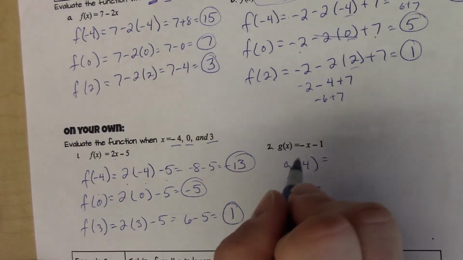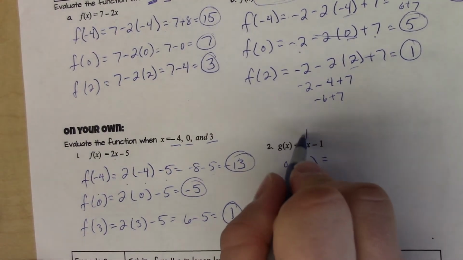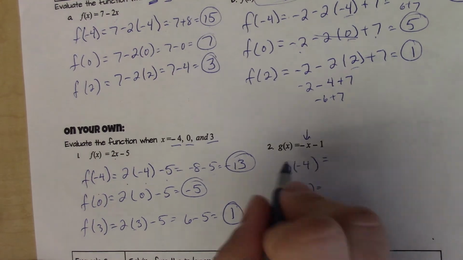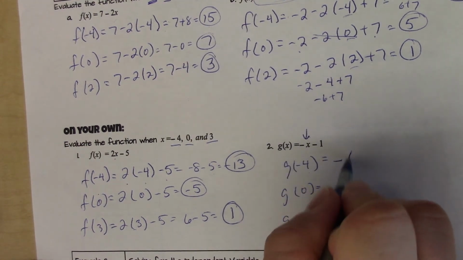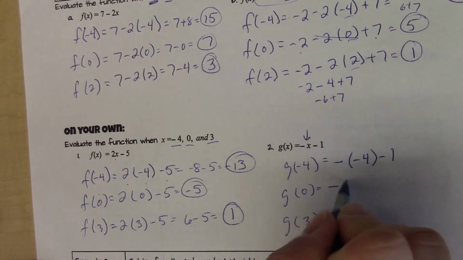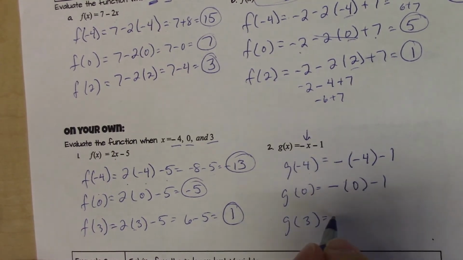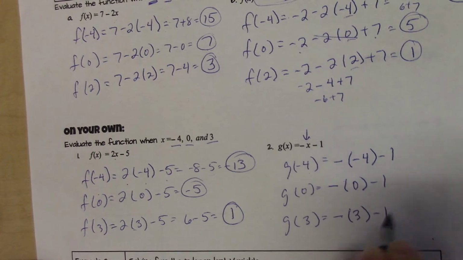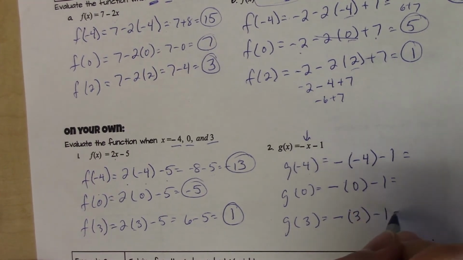Same thing on the next one. Now this one you got to be a little more careful of because of that negative sign right there. Right? So this is negative, and then I plug in my x, like so, -1. Negative, plug in my x, like so. And if you do this in your calculator, it'll do it for you.